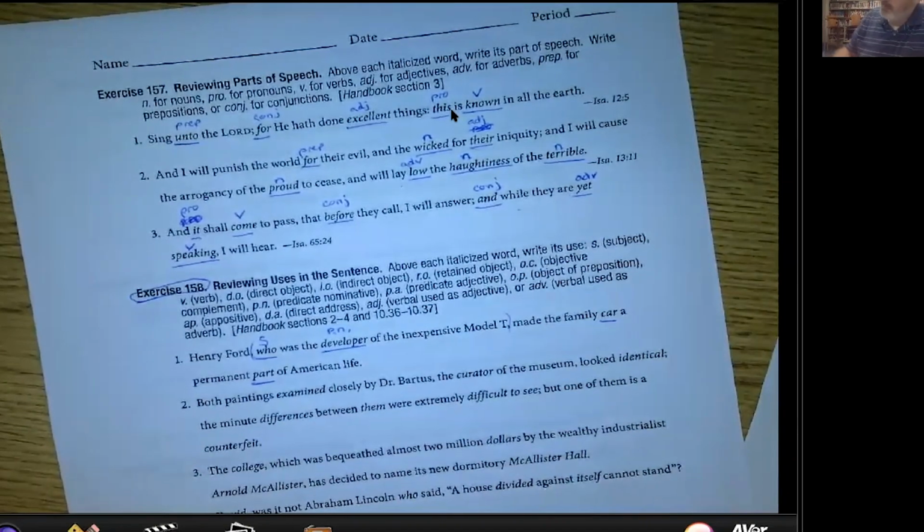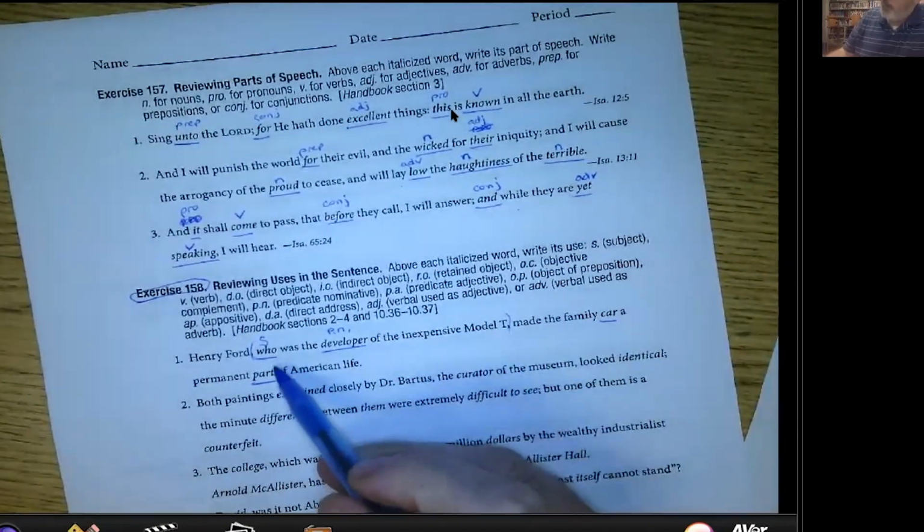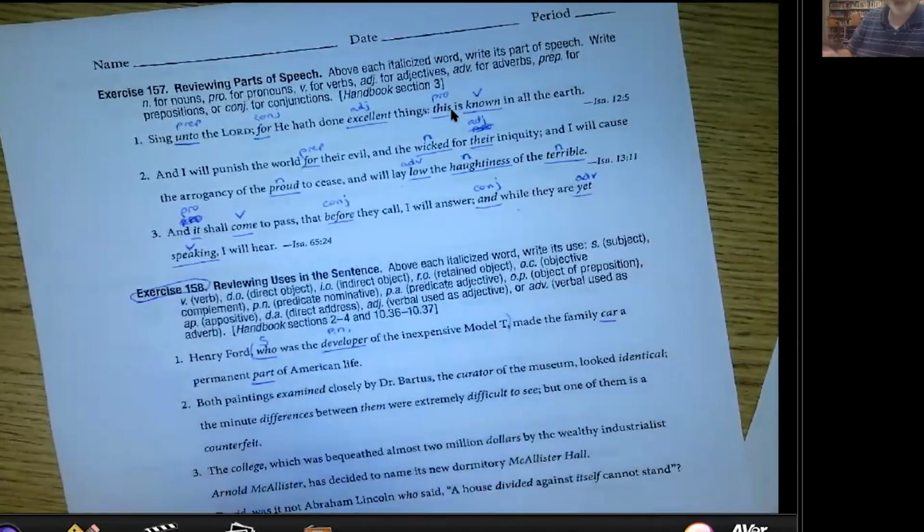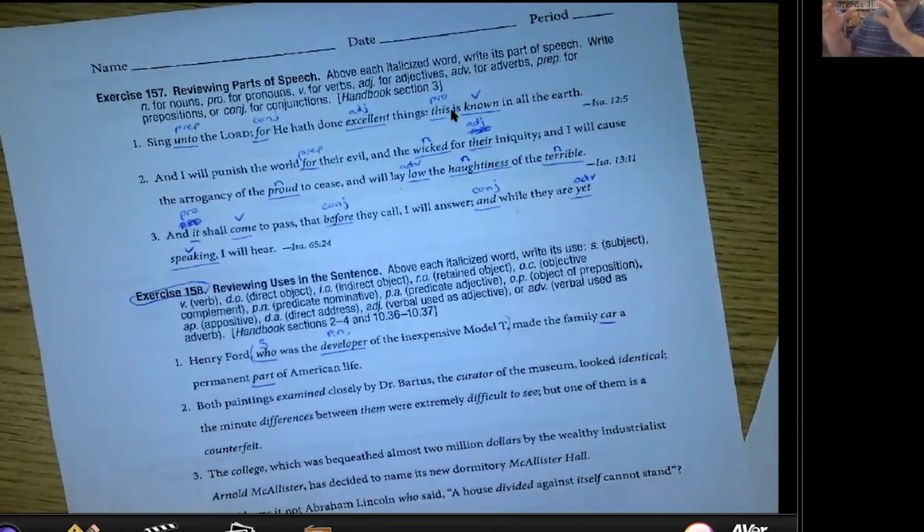So that's subject. The whole clause is the appositive. Okay? Well, I guess it's a noun clause, isn't it? I just corrected myself because this appositive is always a noun, isn't it? Henry Ford, the man. Well, that's an appositive. Now, Henry Ford, who was the developer of the inexpensive Model T, that whole thing is the noun. So that's a noun clause. Okay.